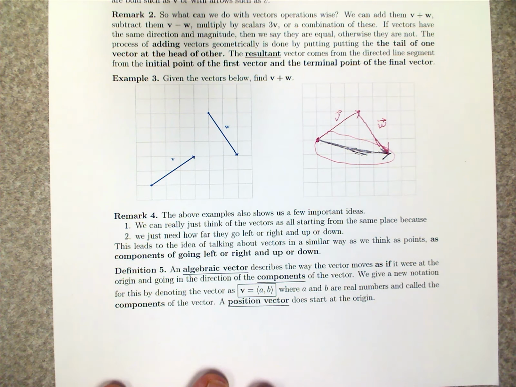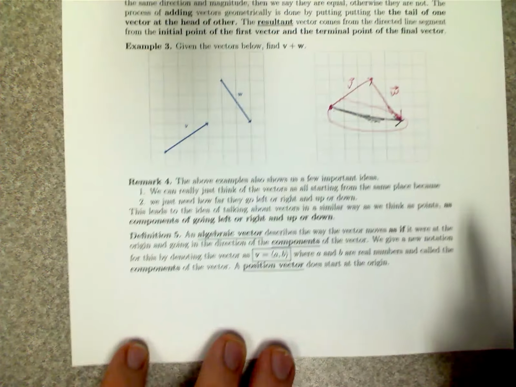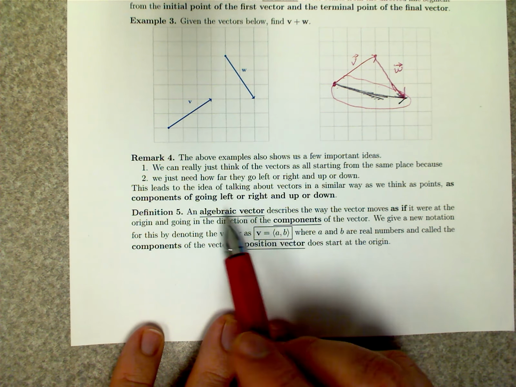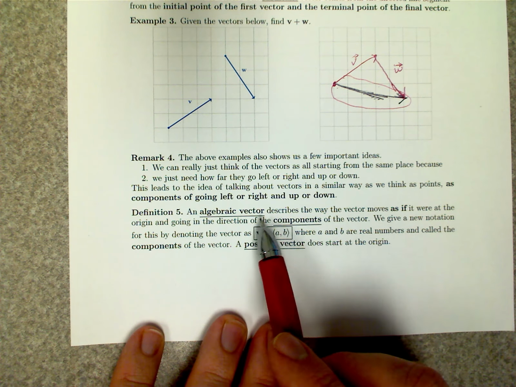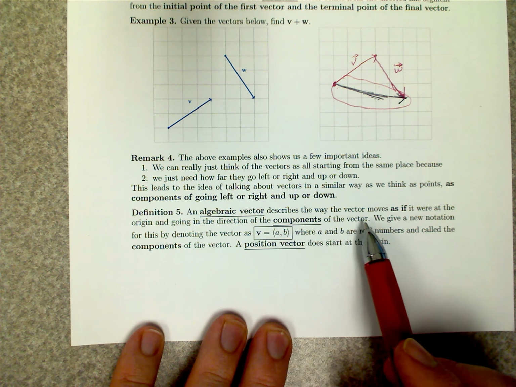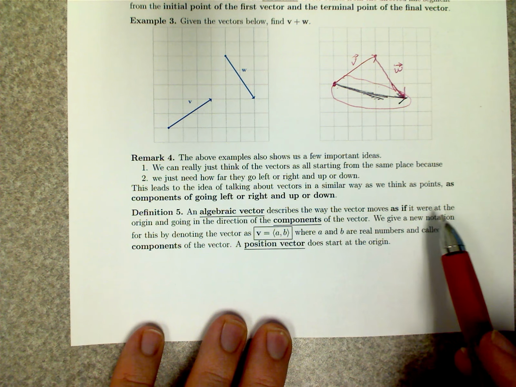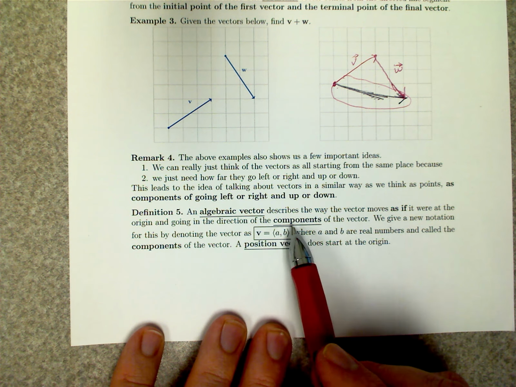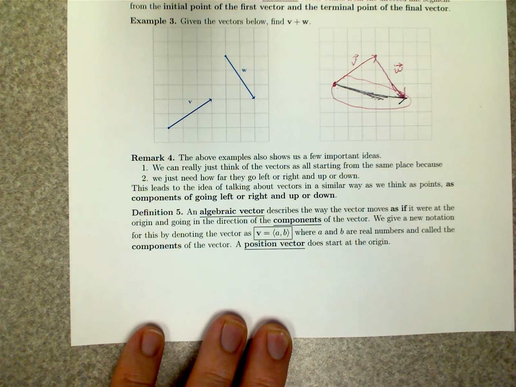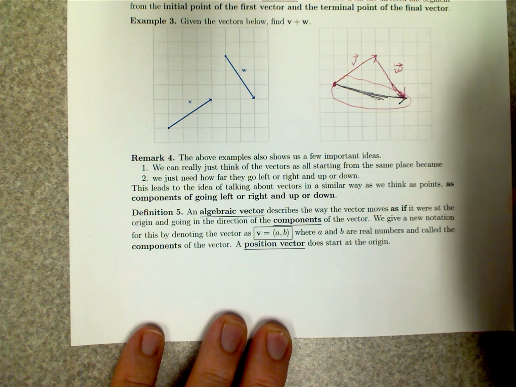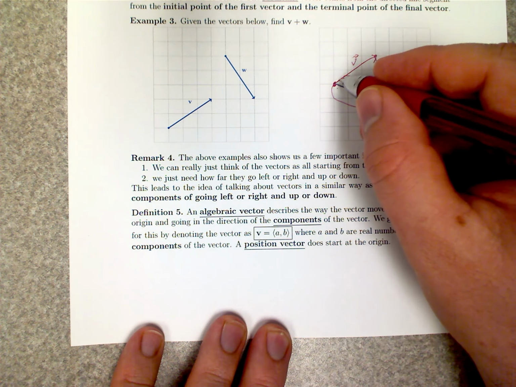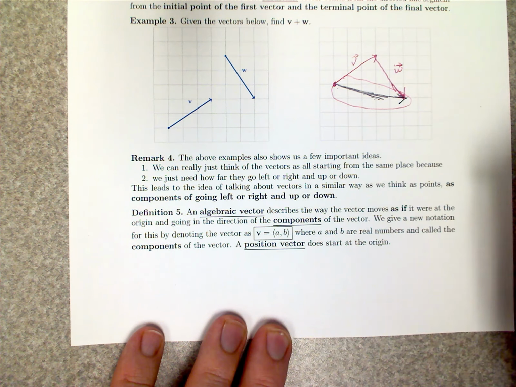And so we can then define a vector in a different way, less geometric and more with numbers. We call an algebraic vector something that describes the vector as if it were at the origin and going in the direction of the components of the vector. So not actually saying it's at the origin. We're just saying, hey, wherever we're starting from, go this direction, okay?